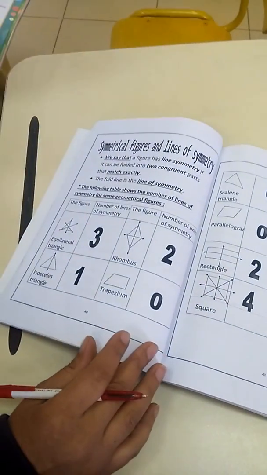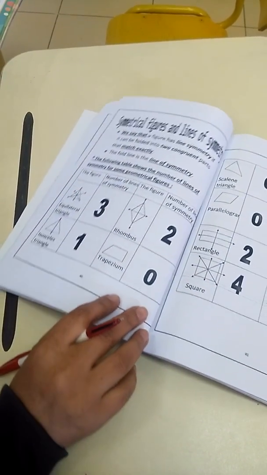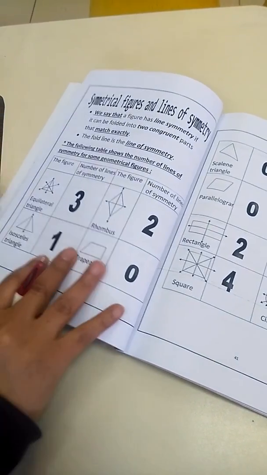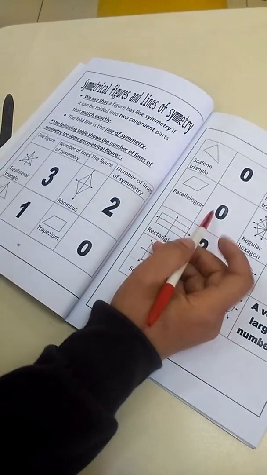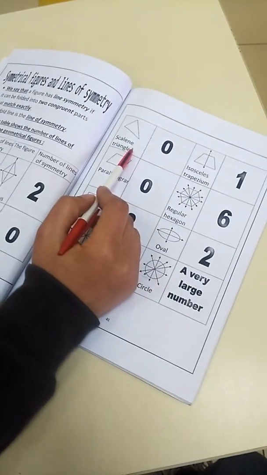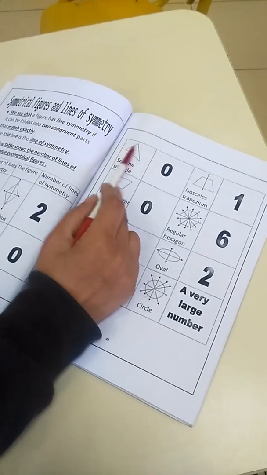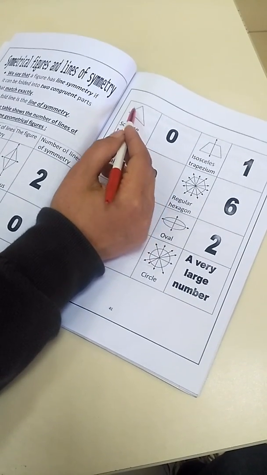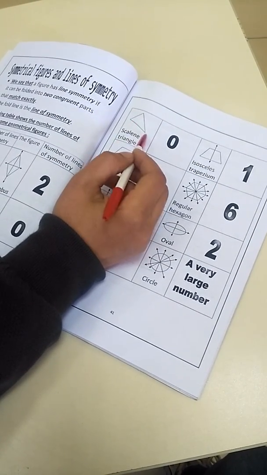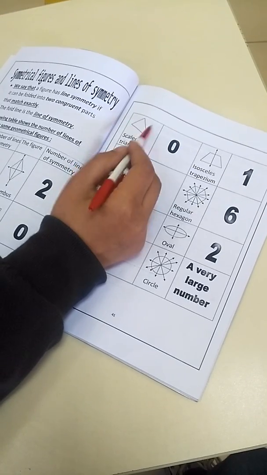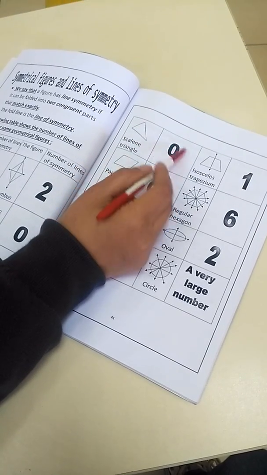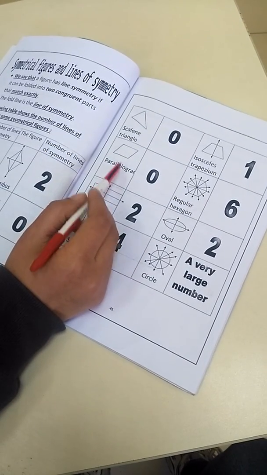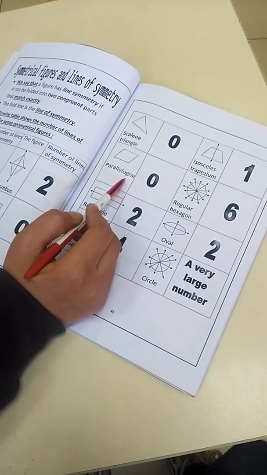I have some polygons, and we should know the number of lines of symmetry of them. Number one, a scalene triangle. The scalene has different sides, so I cannot draw a line of symmetry through any vertex. So the number of lines of symmetry here is 0. And a parallelogram has 0 lines of symmetry. Why?